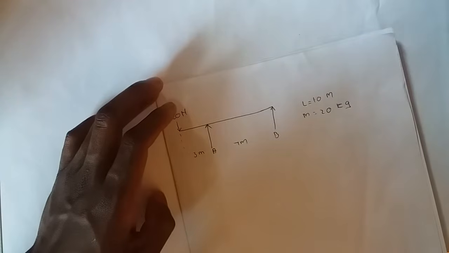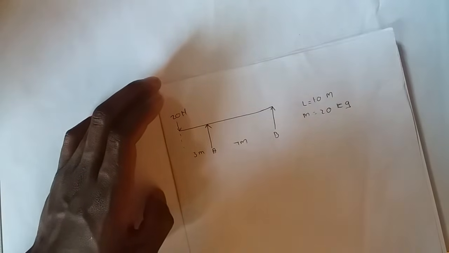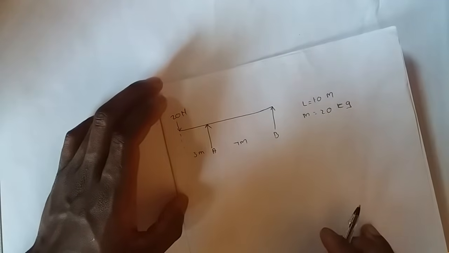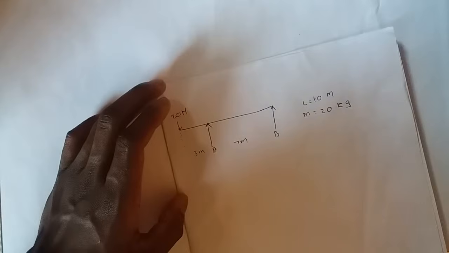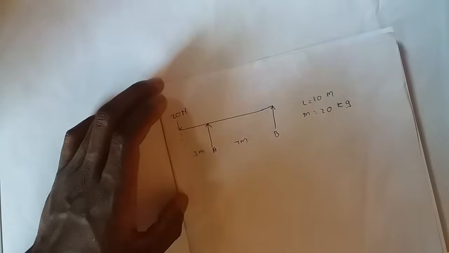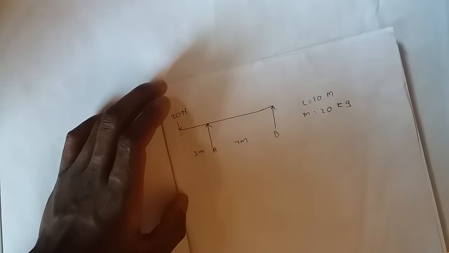The exercise that we are doing is one that I've taken from a question paper that was written on 1 August 2019. We are given this beam of length 20 meters and a mass of 20 kg. And we are asked to calculate first for the reactions, draw the shear force diagram, and also draw the bending moment diagram.